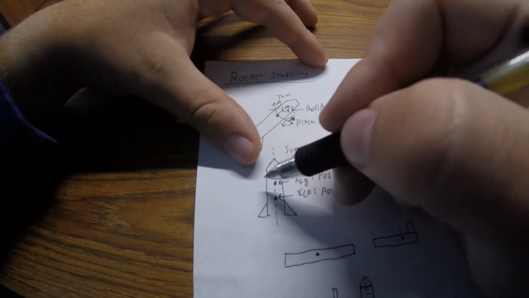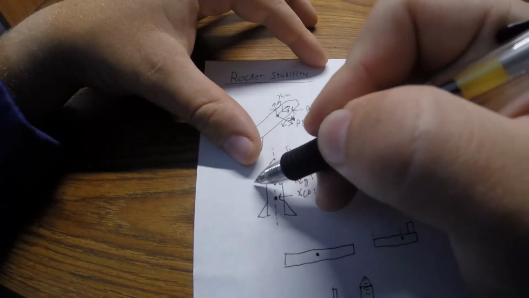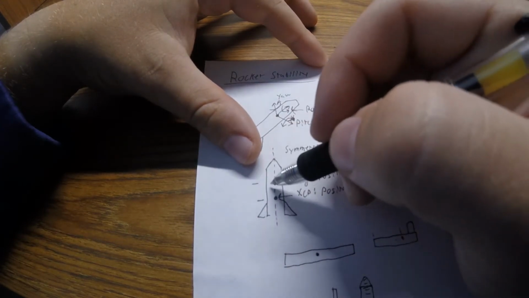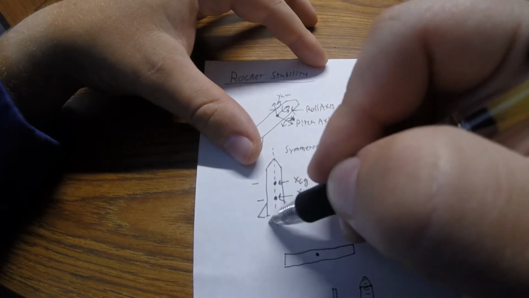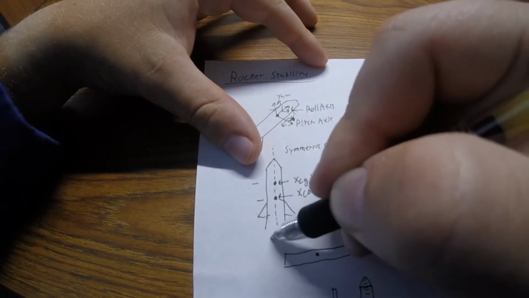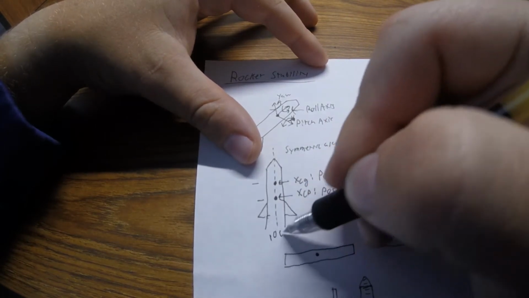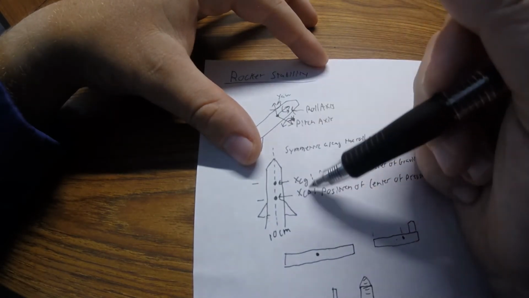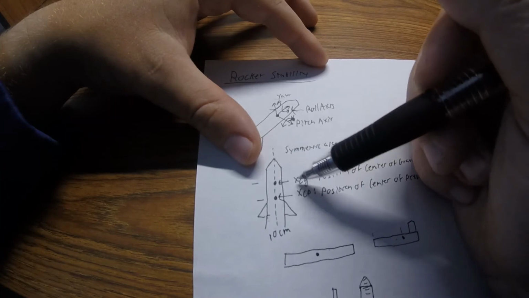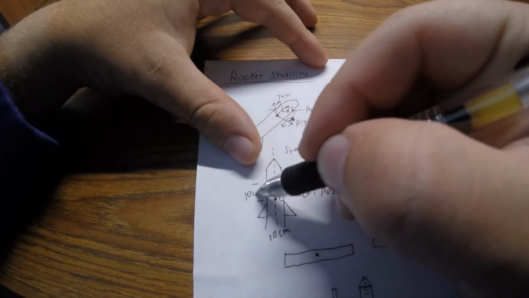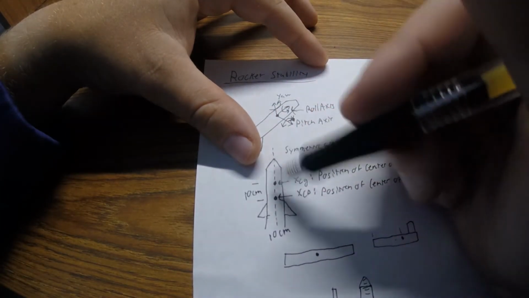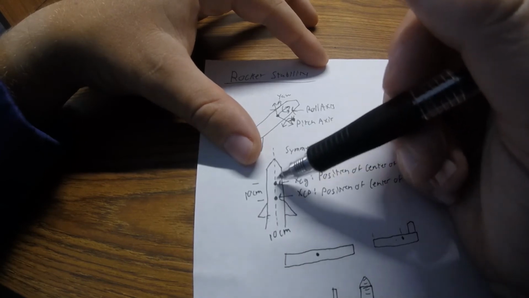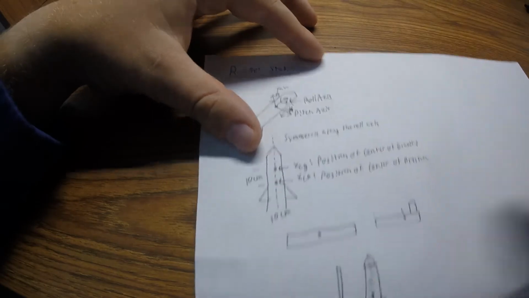Now this can be measured. A conventional way of measuring this is called a caliber. If we had a rocket here, and let's say the diameter of the rocket is 10 centimeters, and the distance between the center of gravity and the center of pressure was 10 centimeters, we would say that is 1 caliber distance between the center of gravity and the center of pressure.